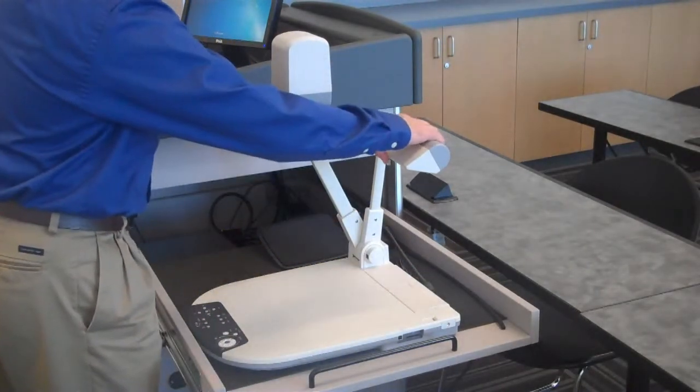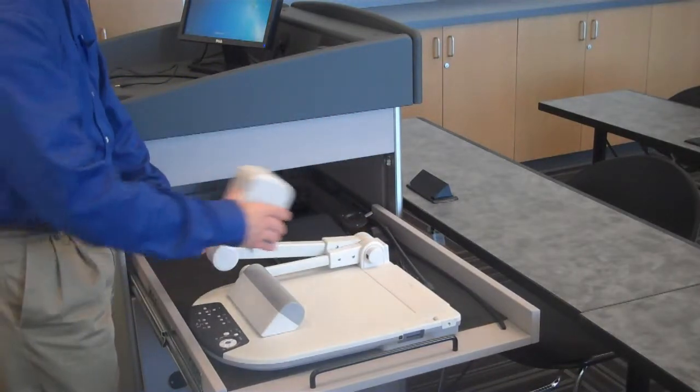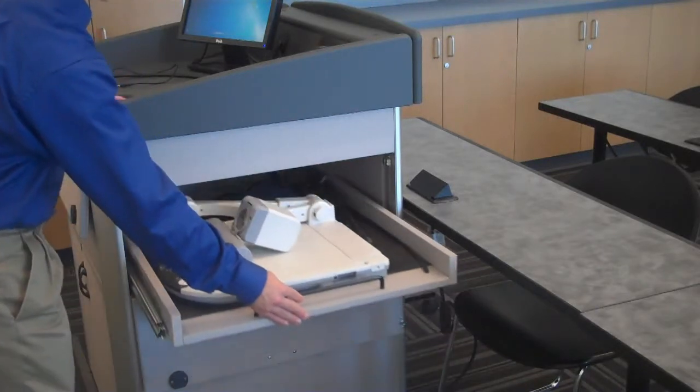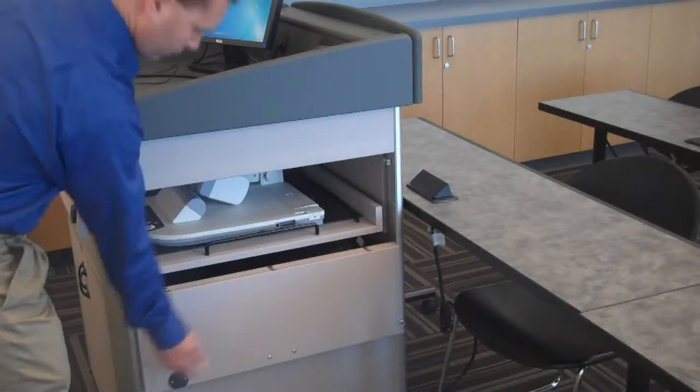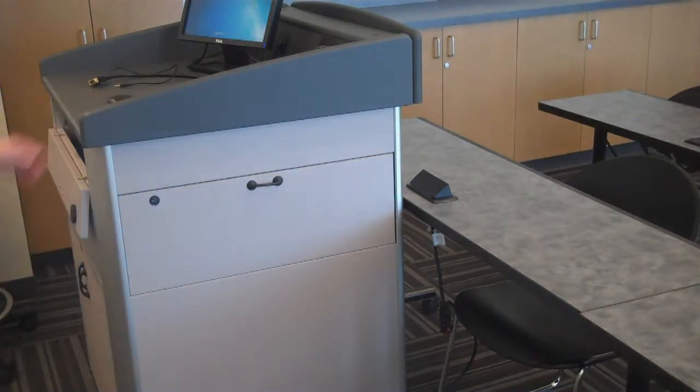Turn off the unit by sliding the power button in the upper right to the off position, and then collapse the light and lens back down on top of the unit before sliding the tray back into the podium and closing the door for storage. We encourage you to find one of these units in any of our classrooms and familiarize yourself with the features before using them in a live presentation.